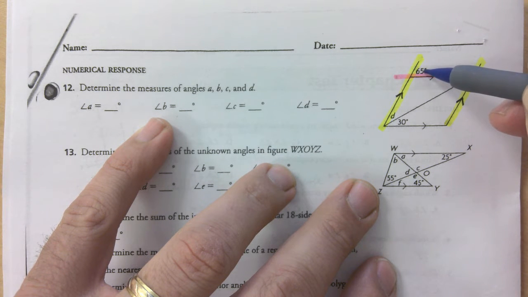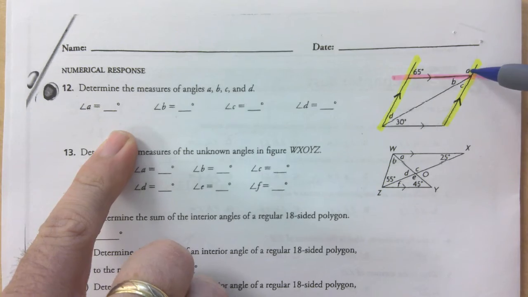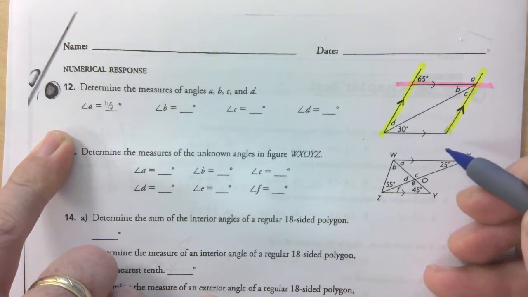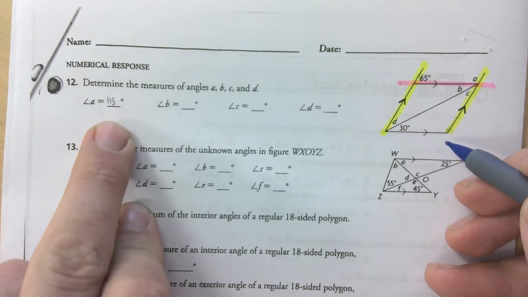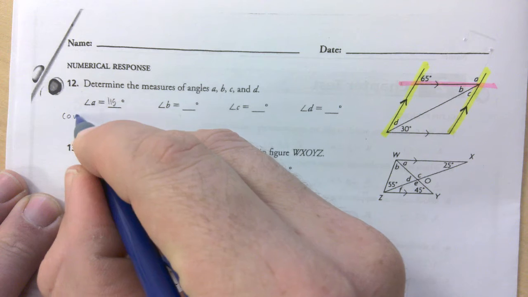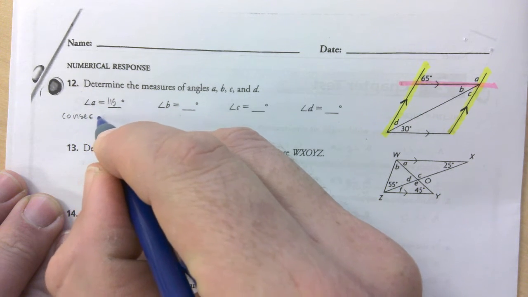So that's where you get the 115 from, right? So this should be 115, and you get that there. So the explanation, which I would strongly encourage you to do, consecutive interior.